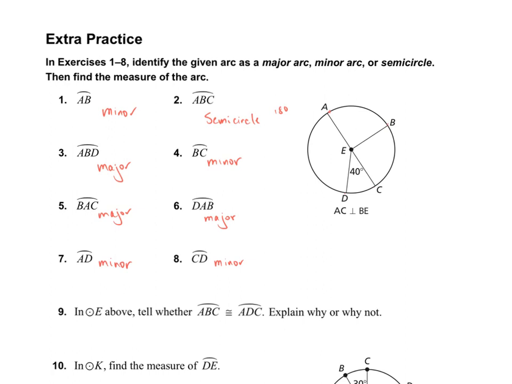What I'm going to start with is the fact that they gave me this is 40, and they told me that AC is perpendicular to BE. Since this is perpendicular like that, these are 90s. And we know that ABC is a semicircle, so that's going to be 180 all the way around for that arc. If this is 180, then this side has to be 180 from A to D to C, which means this in here will be 180 minus 40, so this arc will be 140, and the central angle will be 140 as well. All right, so let's write these in. So AB we said was going to be 90 degrees.